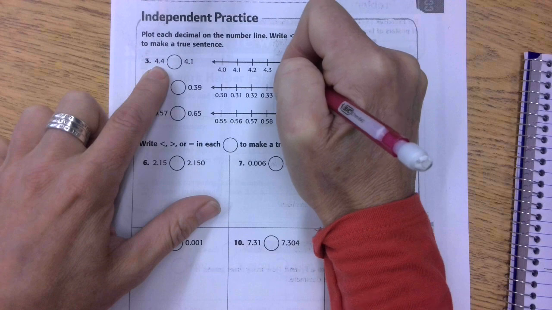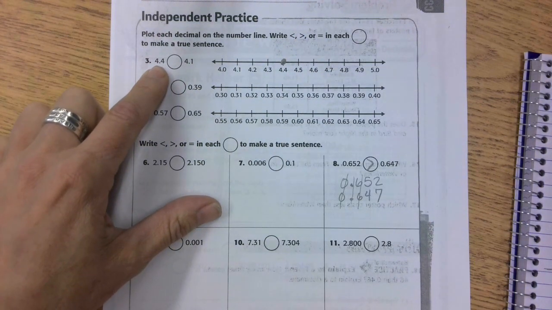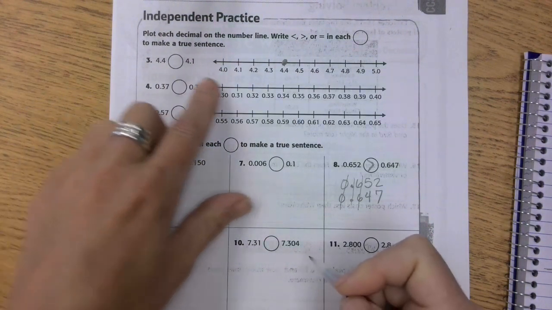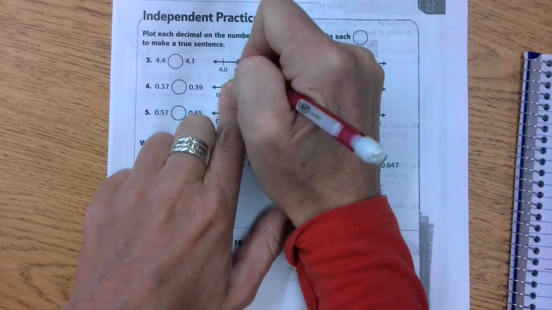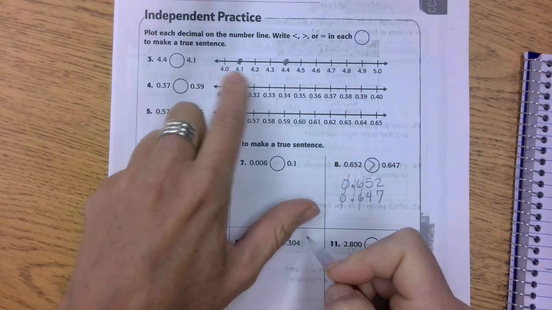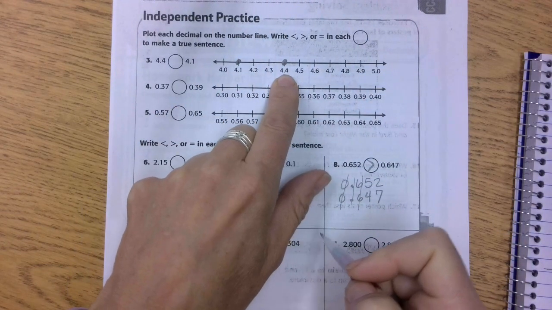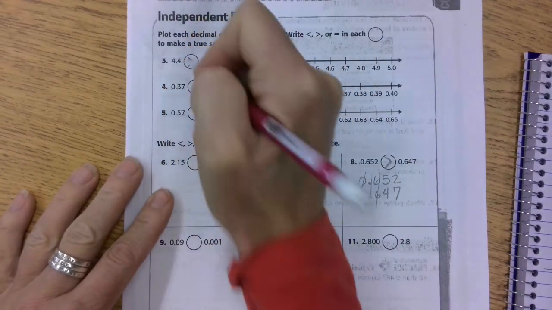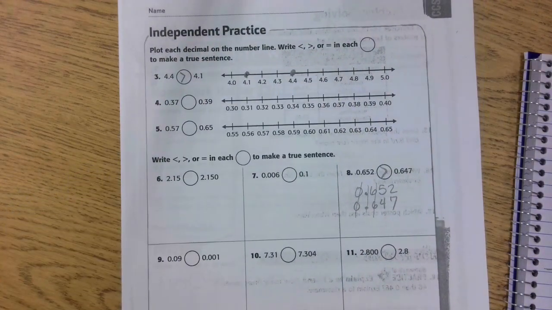So this is how you plot it. You just put a little dot. And then you go to 4.1 and you put a dot. And now it's clear that 4.4 would definitely be greater. All right. And that's what you're doing.